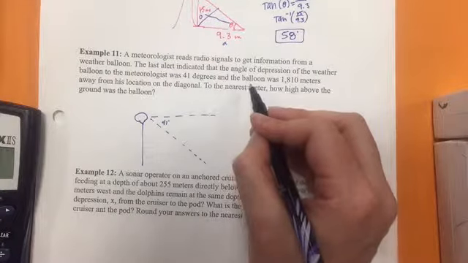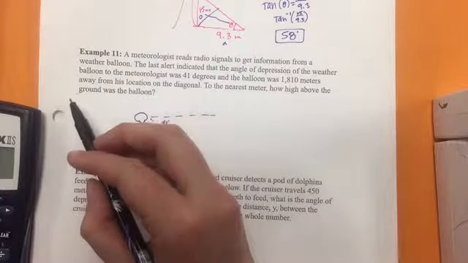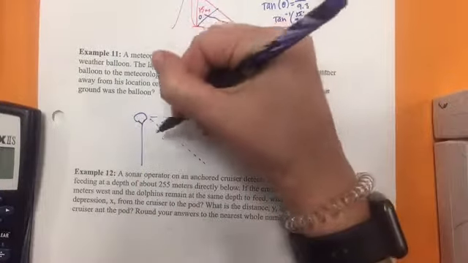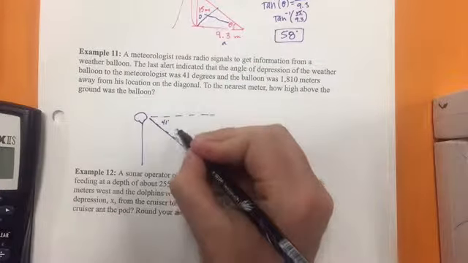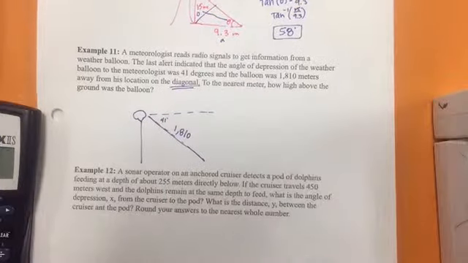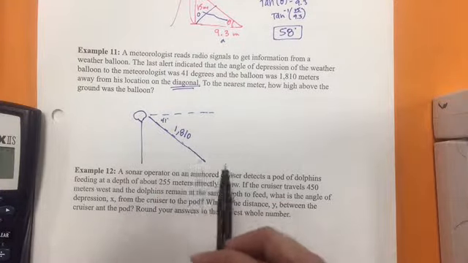So 41 degrees, looking down towards the weatherman. And the balloon was 1,810 meters away from his location on the diagonal. Oh, so the diagonal piece, that's the 1,810. That's what gives us that tip to put it there instead of the horizontal.